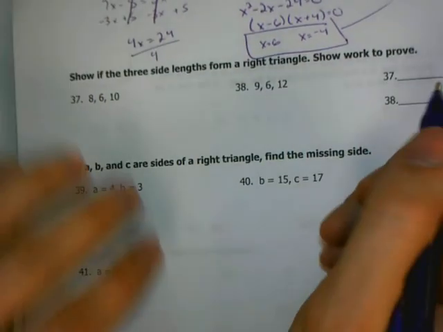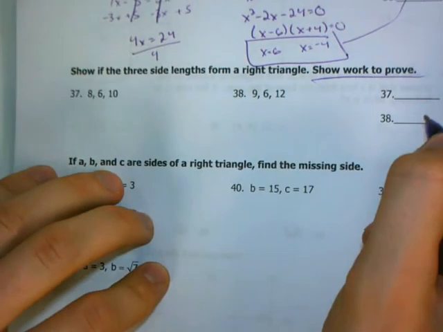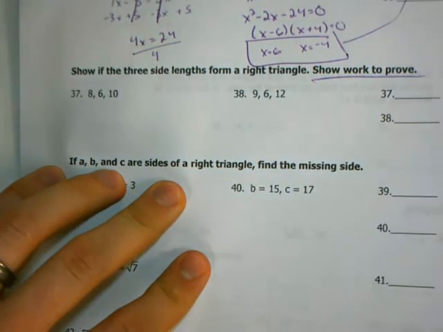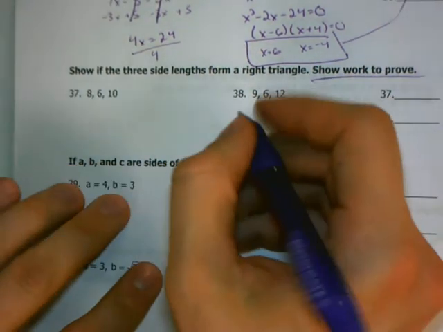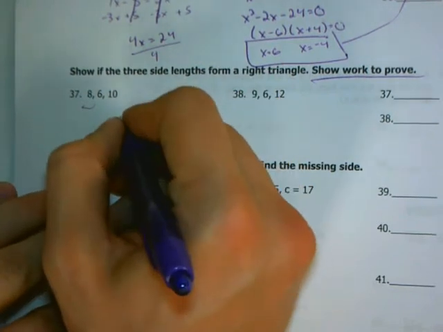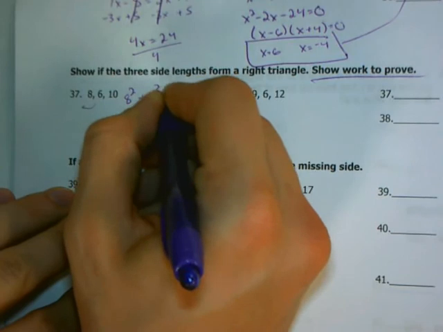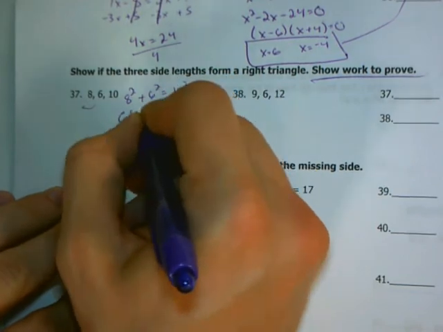Show if these three sides form a right triangle. Prove it. Now this is very important. You say yes or no. Tomorrow, problems. Make sure you have this. So you take the two smaller ones. a squared plus b squared has to equal c squared. So 8 squared plus 6 squared has to equal 10 squared.